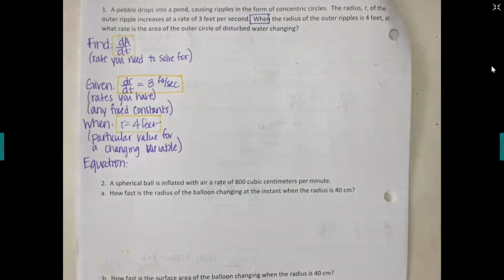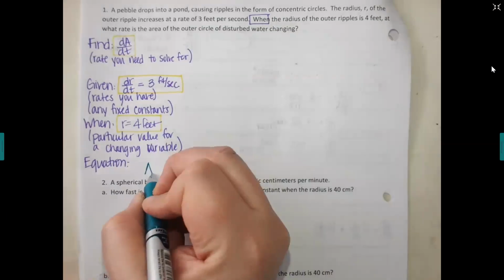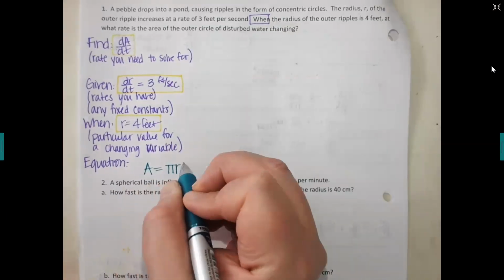Versus up here, this is something that's consistent. My ripple is always growing in the radius by 3 feet per second. So look back on the little front sheet. We're talking about a circle here. Find the equation for the area of a circle. Probably you already know it, but what is it? A equals pi r squared.